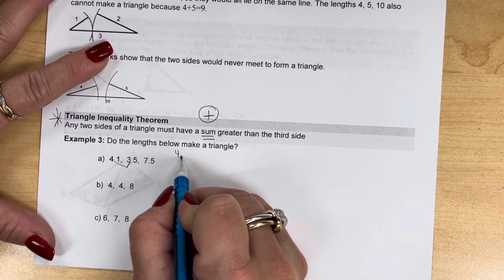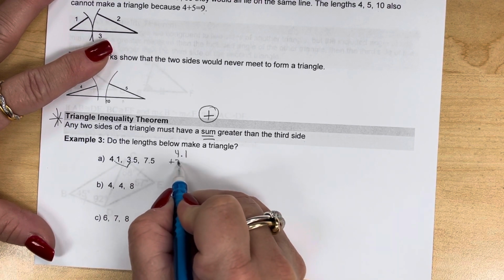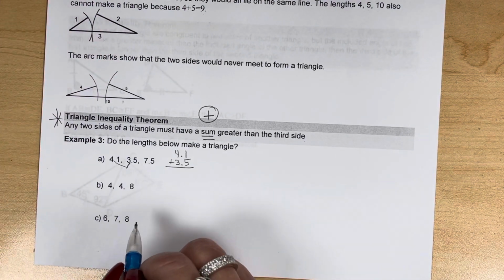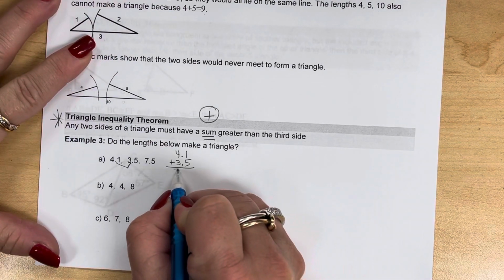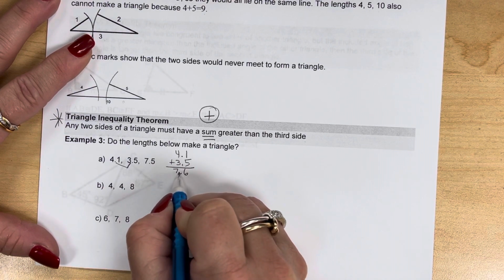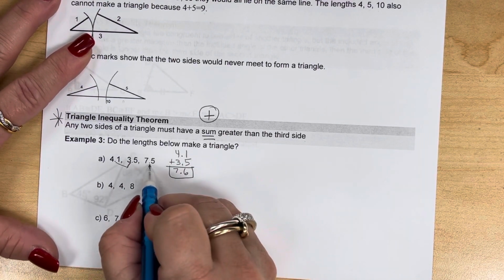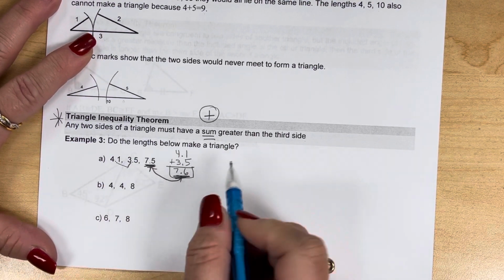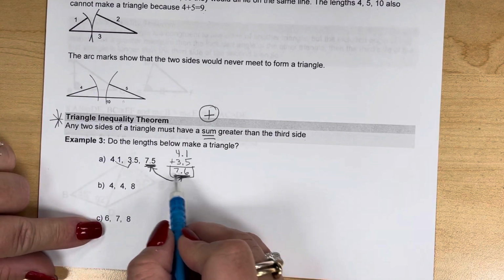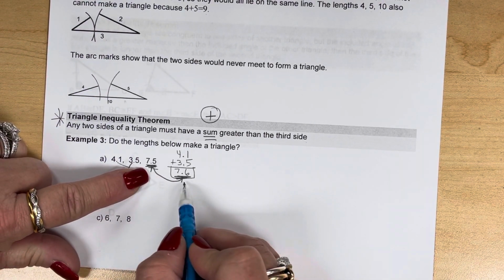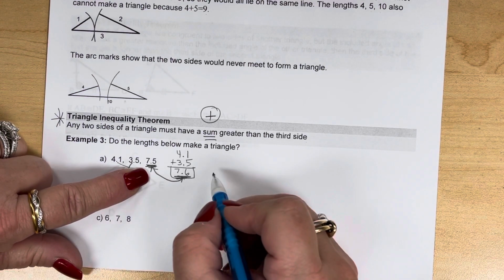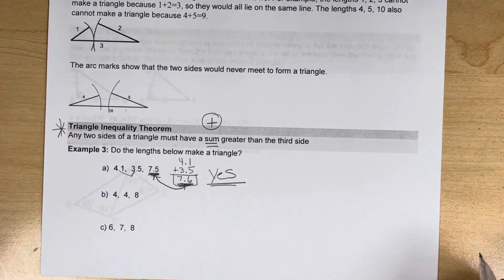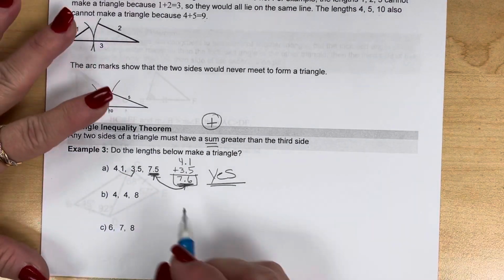I guess I should write that here for people so they'll remember. 4.1 plus 3.5. And when you add those two together, you get 7.6, okay? So when you look at 7.6, compare these two to each other, okay? Now, is the sum greater than the third side? Is 7.6 greater than 7.5? Yes. So these three lengths, yes, they would make a triangle, okay? And that's all there is to it, you guys.